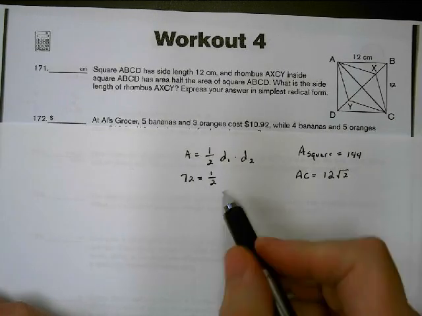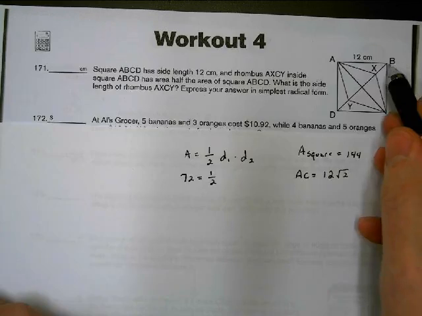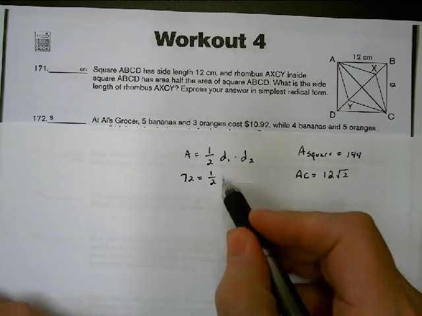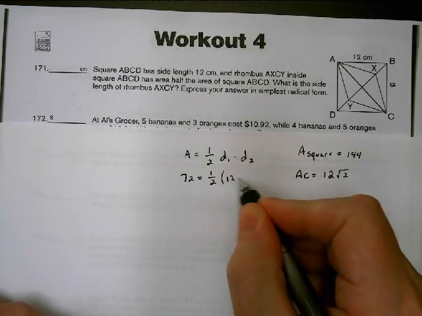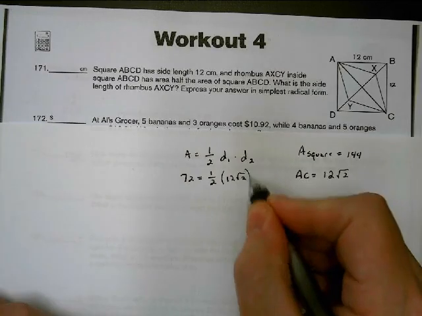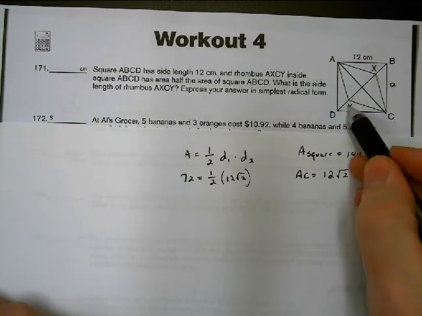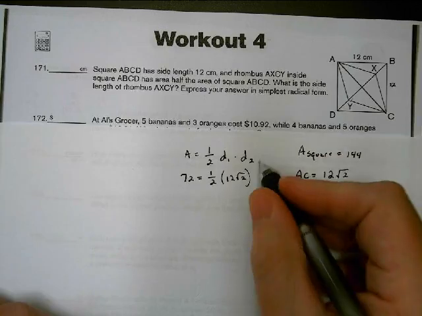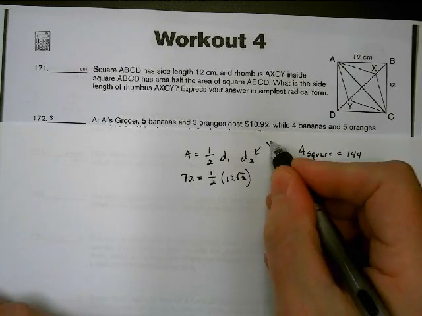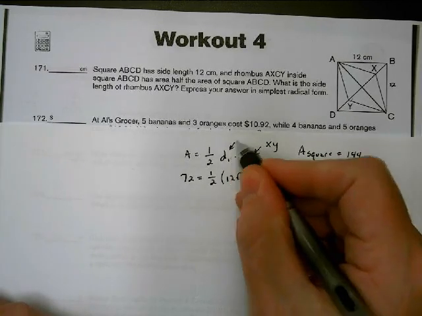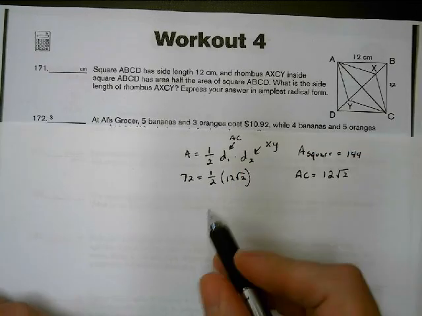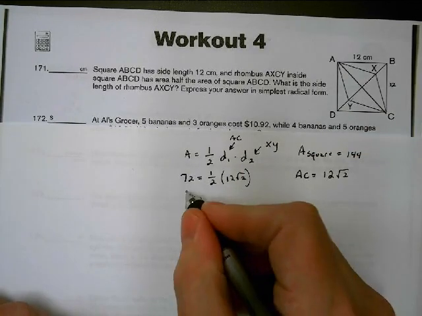Okay, so now I know that diagonal AC, I'll call that diagonal 1, is 12 root 2. And now I can find this diagonal here from X to Y. That is diagonal XY. This was diagonal AC. So half of 12 root 2 is 6 root 2.